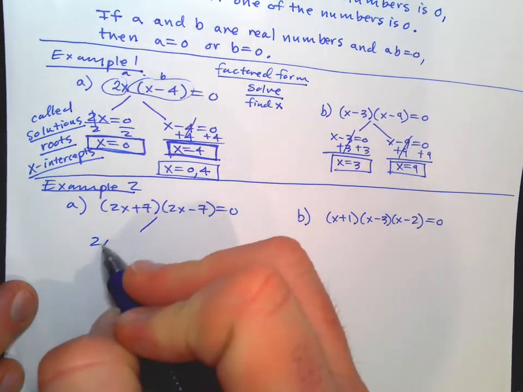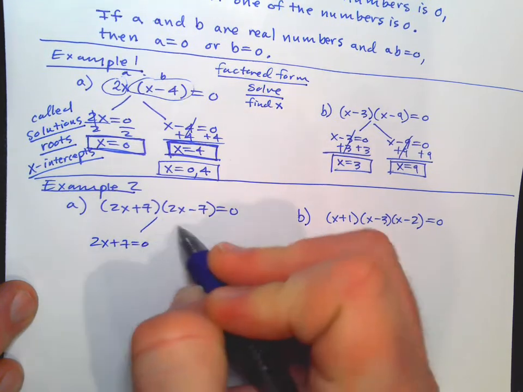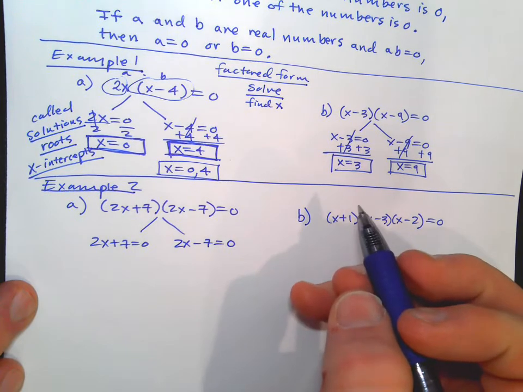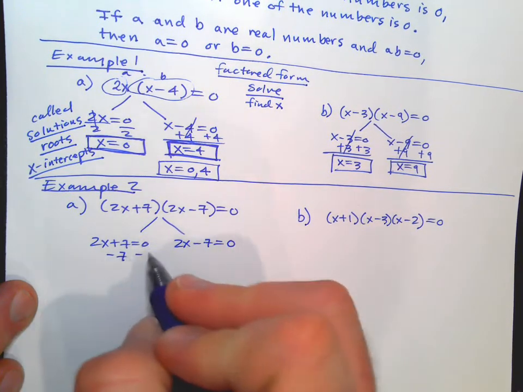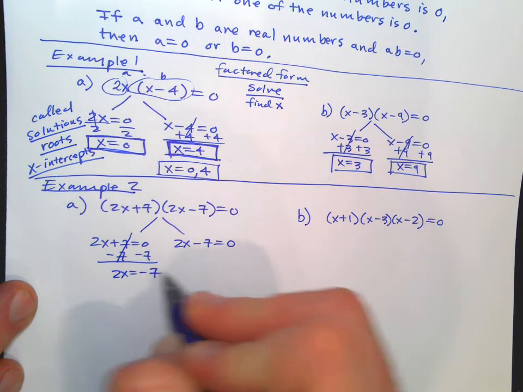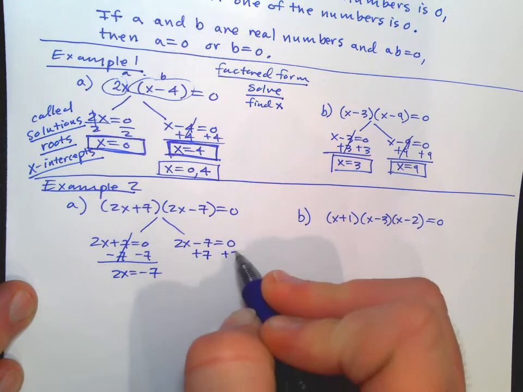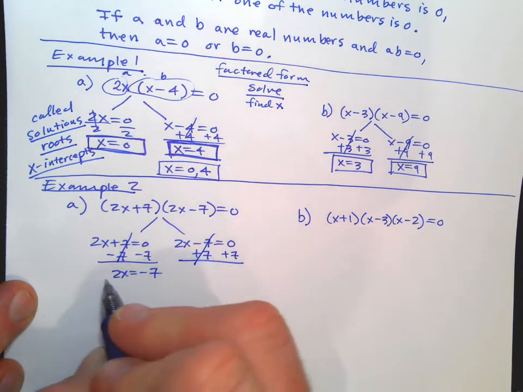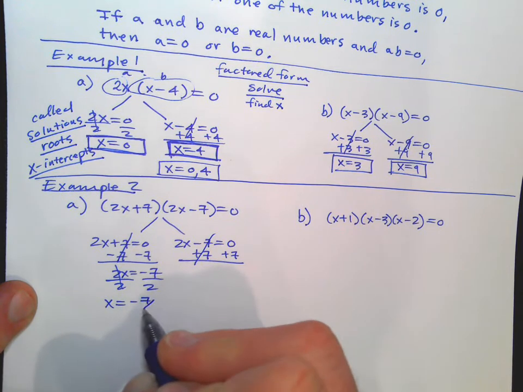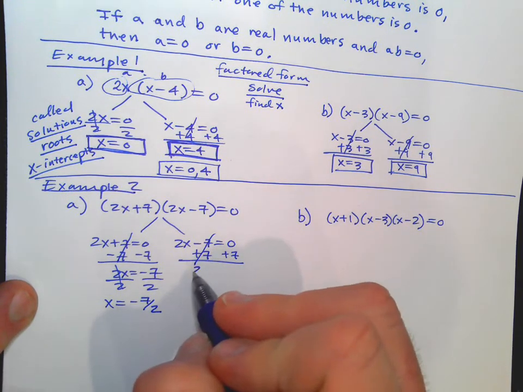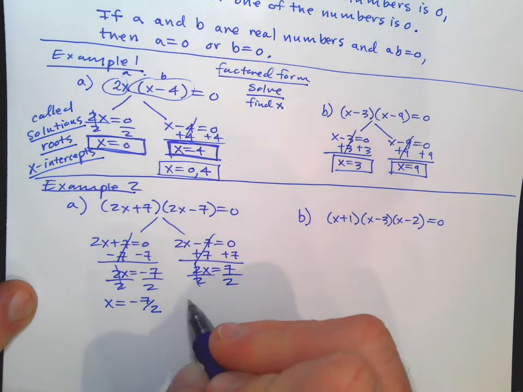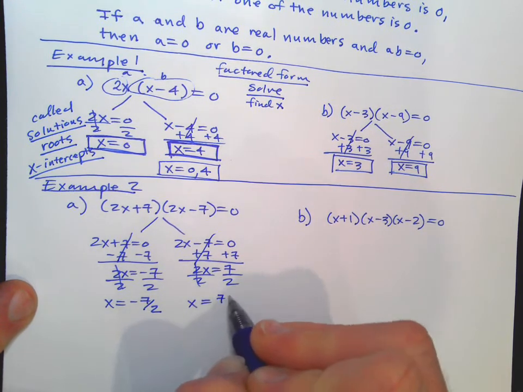So this one, 2x + 7 = 0, 2x - 7 = 0. And then we solve it. Now you've got to get rid of addition and subtraction first, reverse PEMDAS, reverse order of operations. It's the best way to go. I could just finish this one first. So then you divide both sides by 2. So the answer is x equals negative 7/2. This one, I'm going to divide both sides by 2. This is going to be x equals positive 7/2. So you get two different answers.